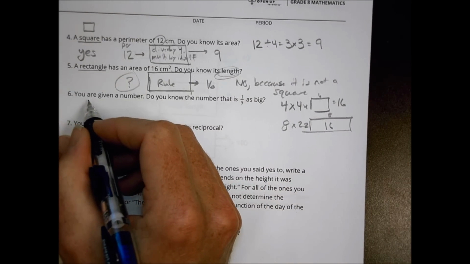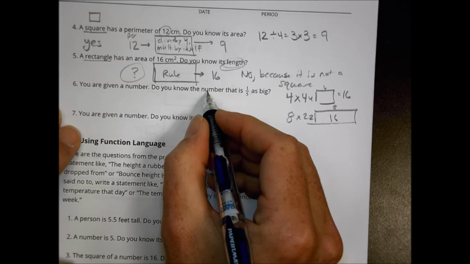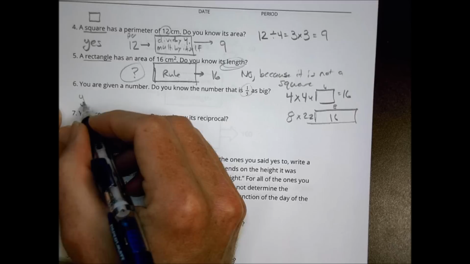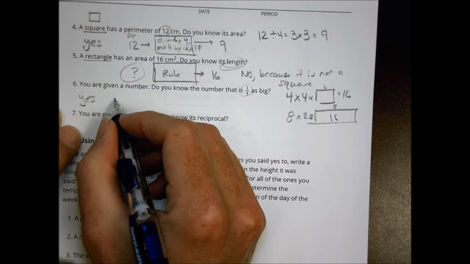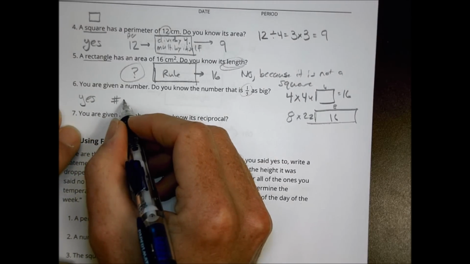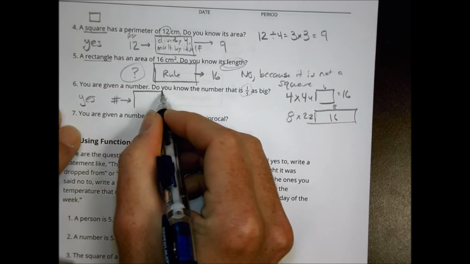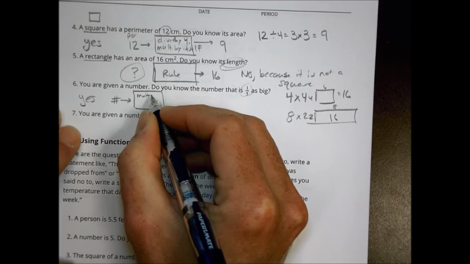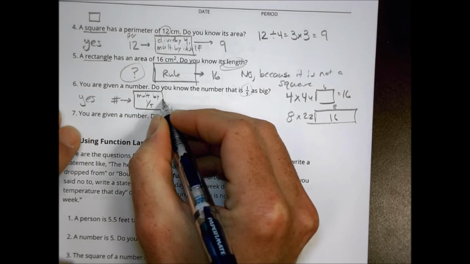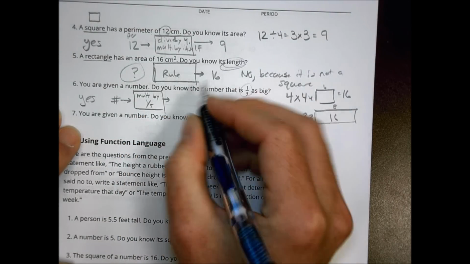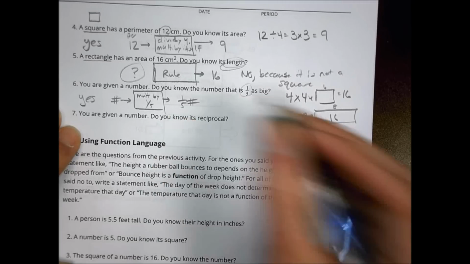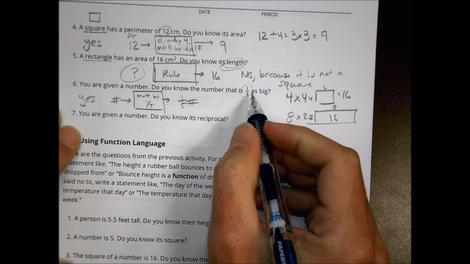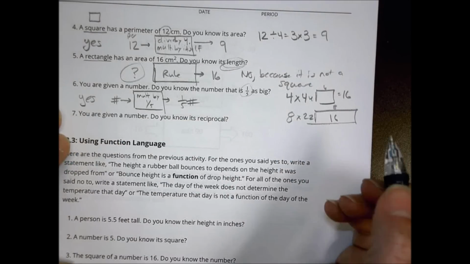6 says you're given a number, and do you know the number that is 1/5 as big? In this case, we would say yes, because whatever the number is, I'm going to put it into my rule, and we're going to multiply by 1/5, and that's going to give me 1/5 of that number, whatever that's going to be. So yes, I can do a simple rule to find out 1/5 of a number. I multiply the number by 1/5.